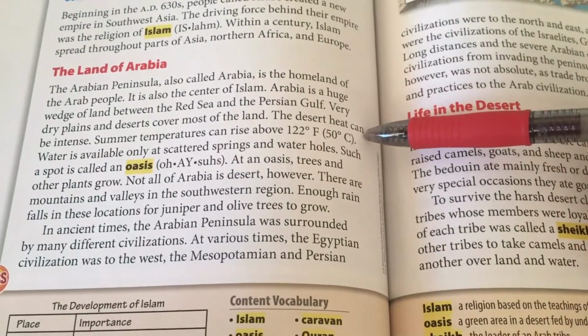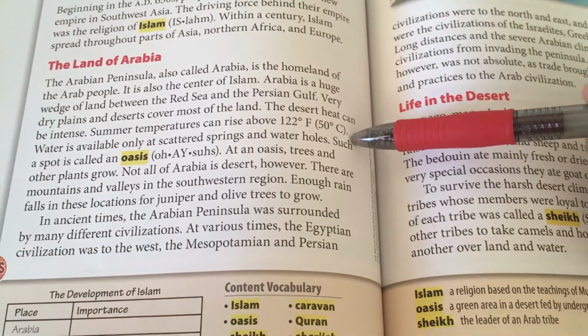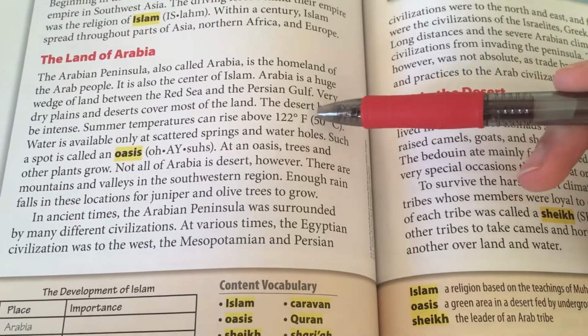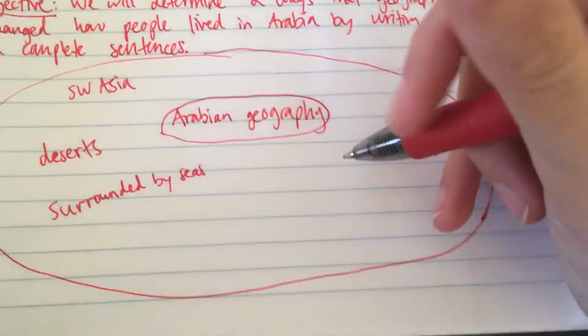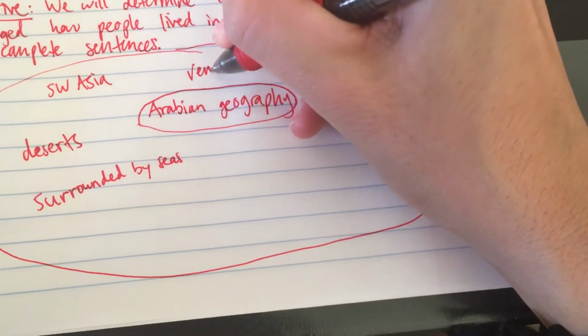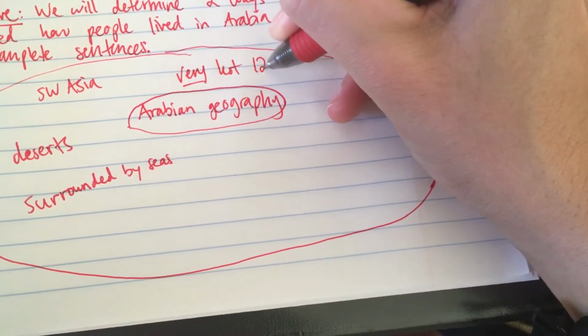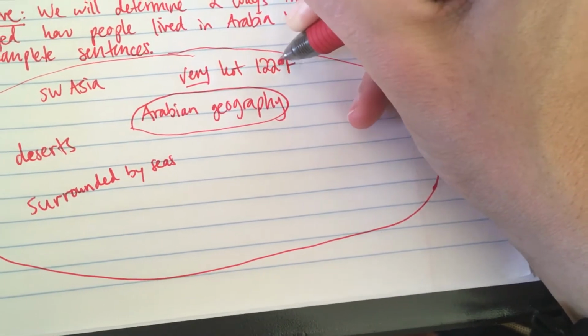The desert heat can be intense. Summer temperatures can rise above 122 degrees. Oh my goodness, I definitely want to add that down. So I'm going to write very hot, 122 degrees Fahrenheit. Whoa.